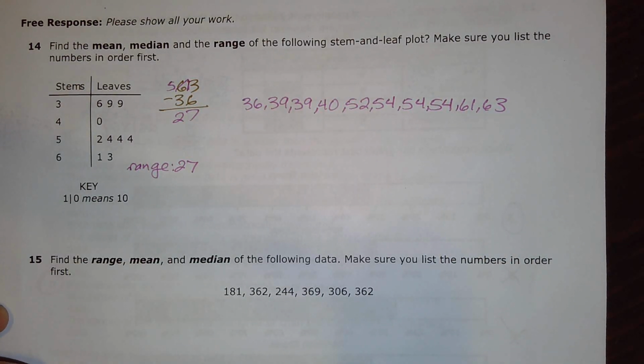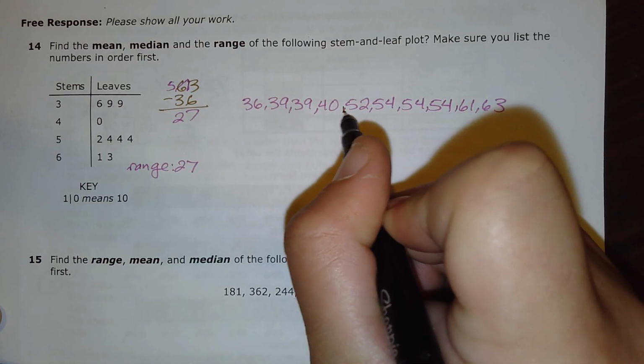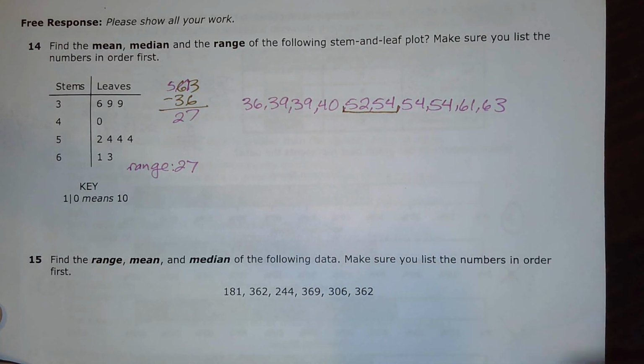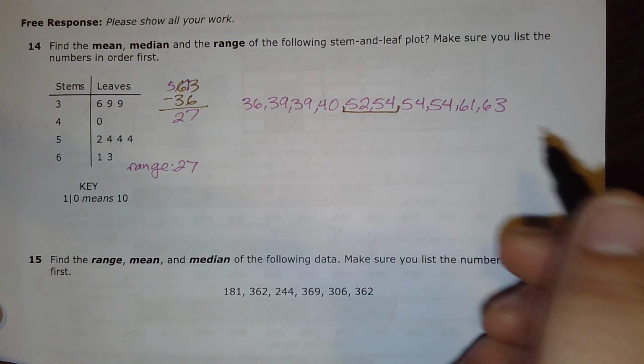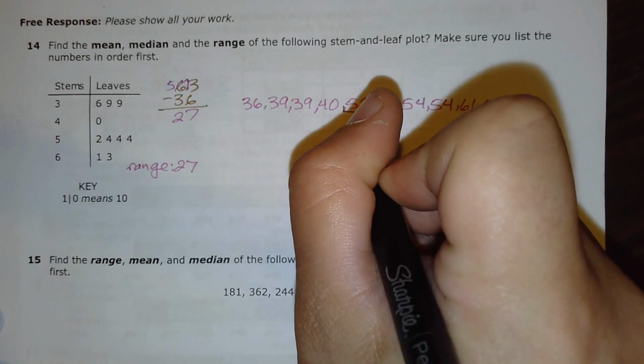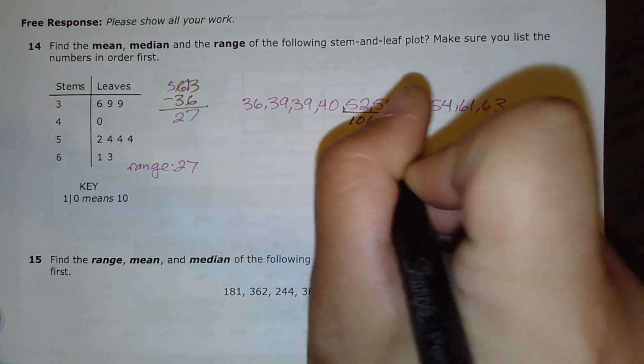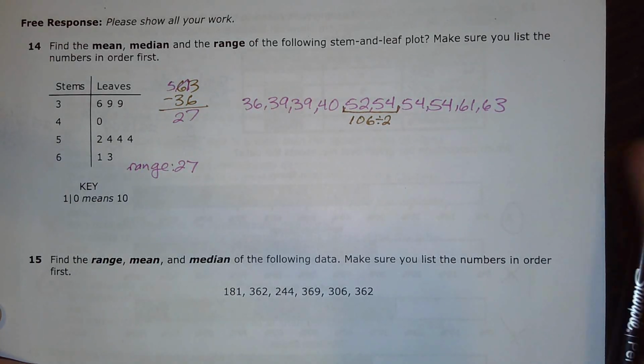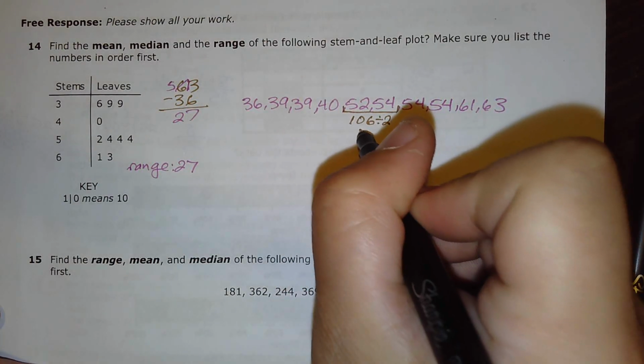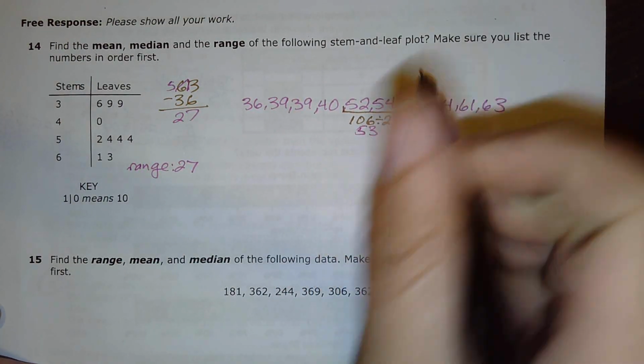So when we find our median here, we see that it's actually 52 plus 54, which is going to give us 106. Now remember, 106 divided by 2, that's going to give us 53.